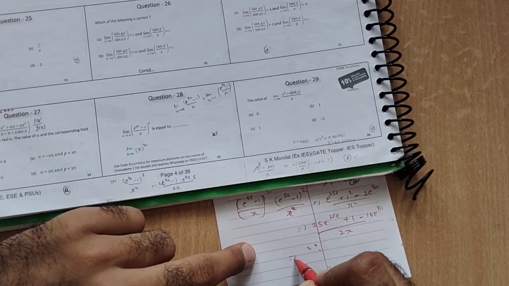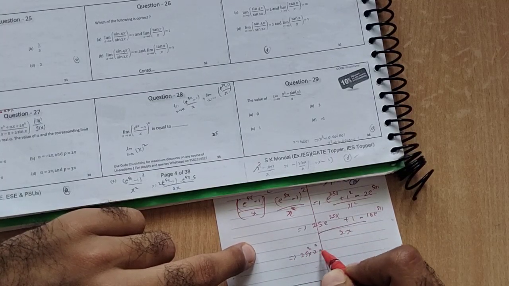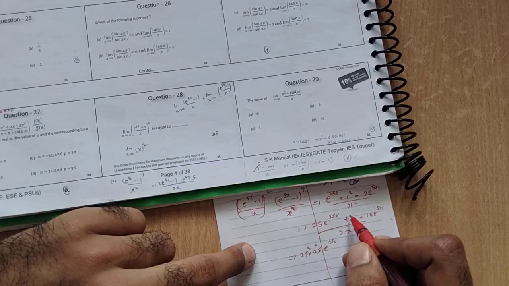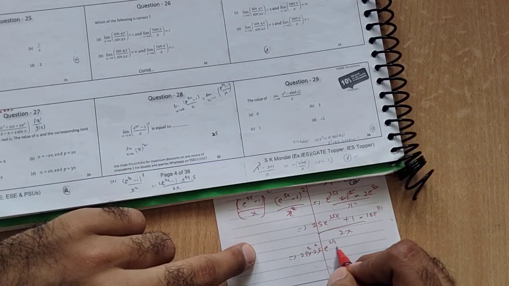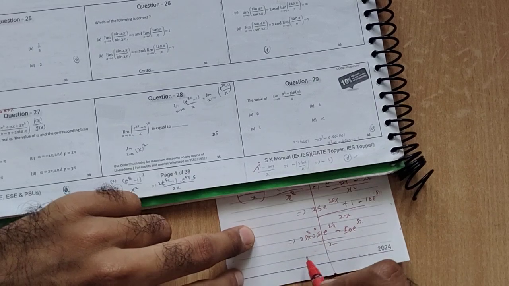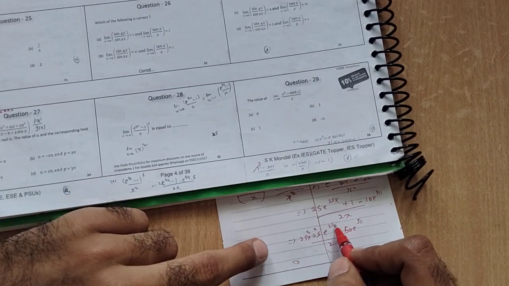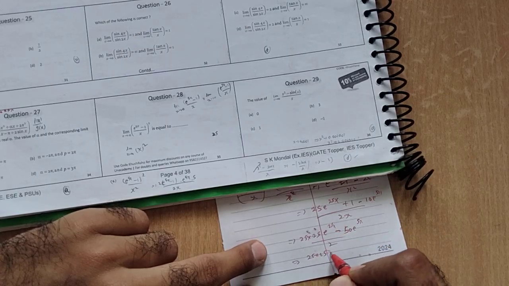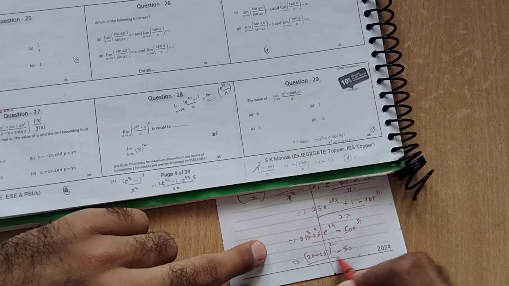Differentiating again: 100 e power 10x minus 50 e power 5x divided by 2. If we put 0, e power 0 is 1, so 100 minus 50 divided by 2.